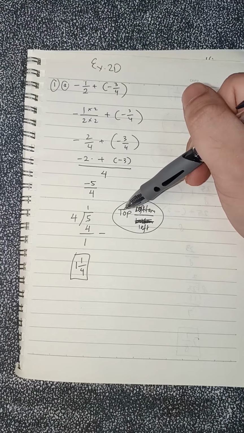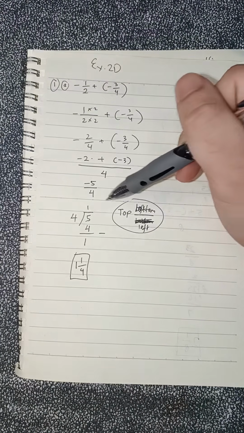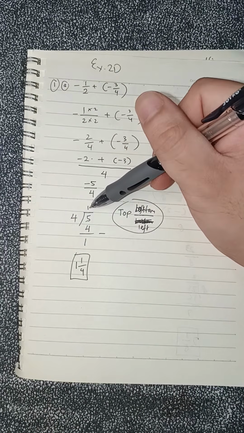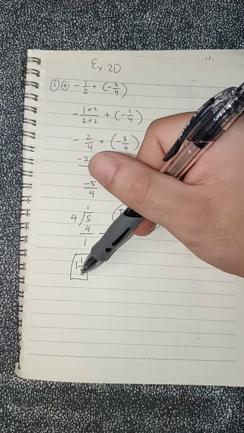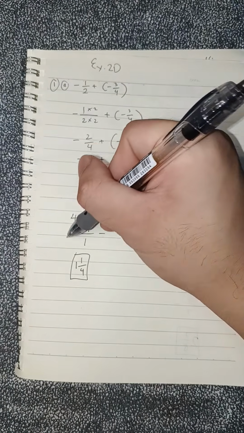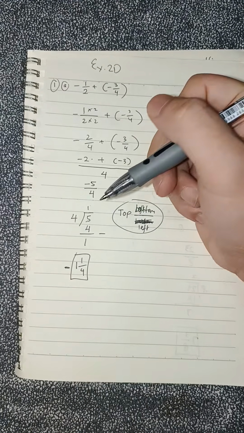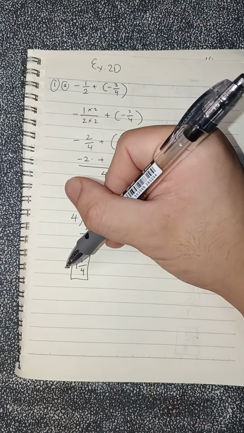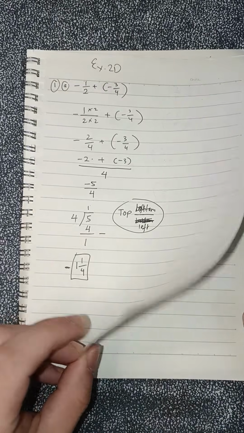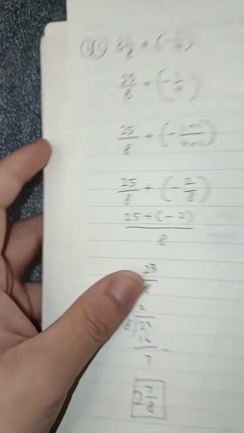Okay. And then we can create the mixed number already. You do this: top, bottom, over left. Remember this? Top, bottom, over left. So 1, 1 over 4. That's it. Oh, and then there was initially a negative sign. So don't forget to put the negative sign. So it should be negative 1, 1 over 4. That's it. Okay. And 1B, you're going to do yourself.